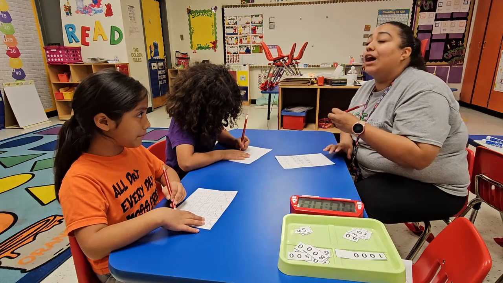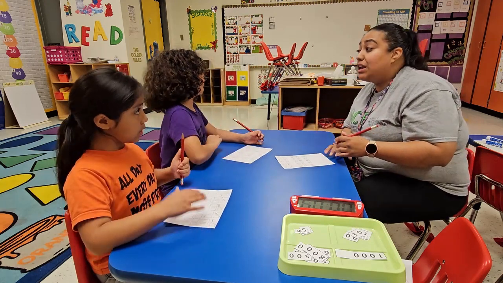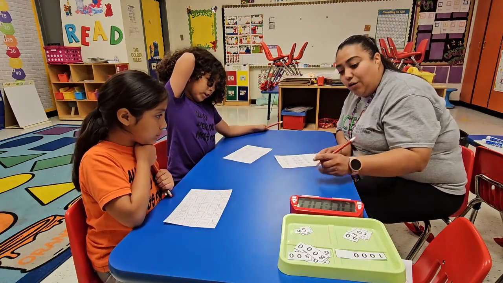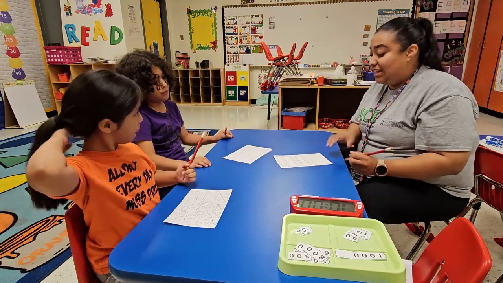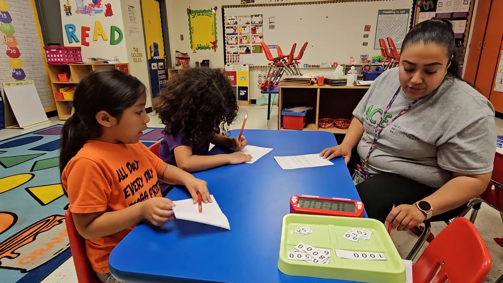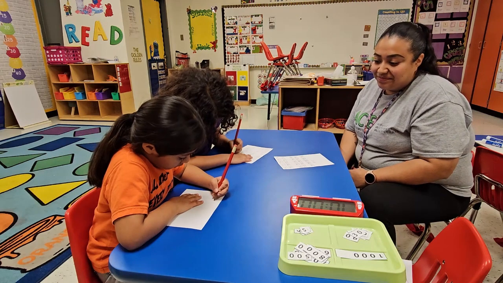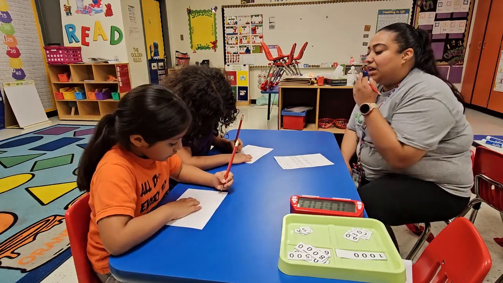What is the amount that we have left? $190. $190 left in $10 bills.